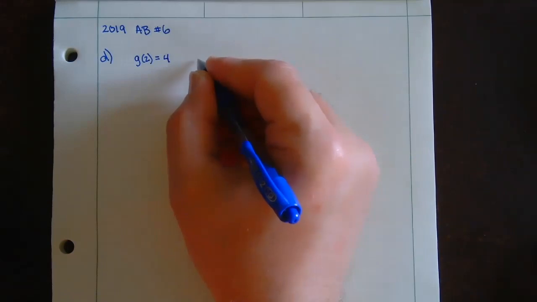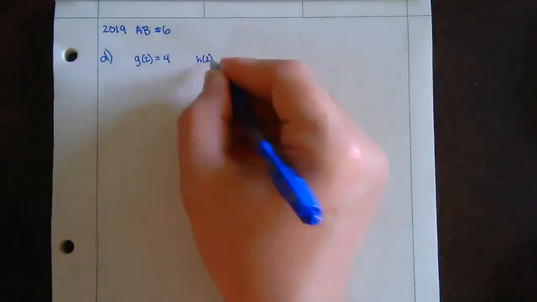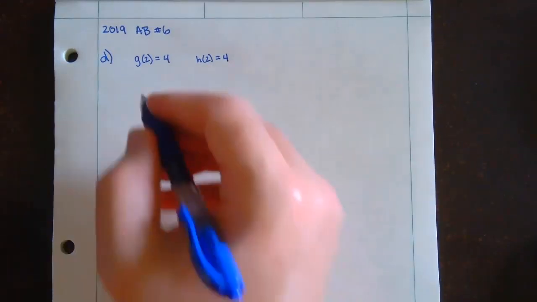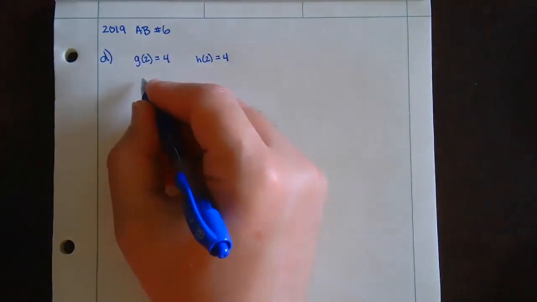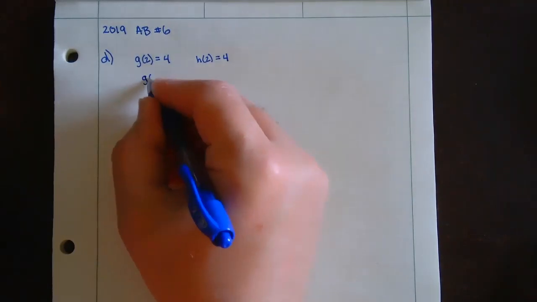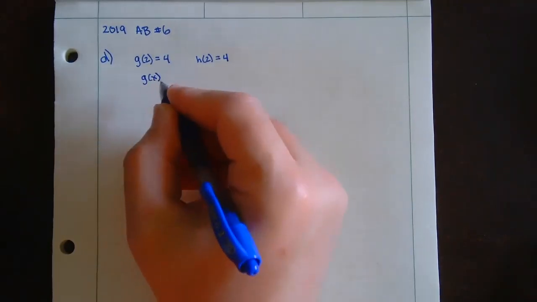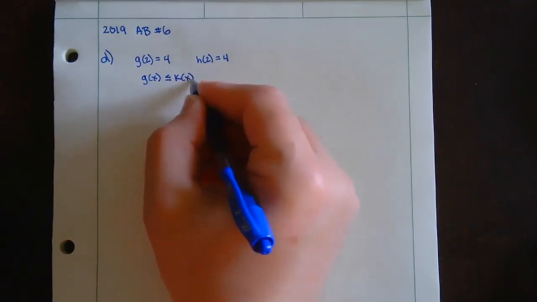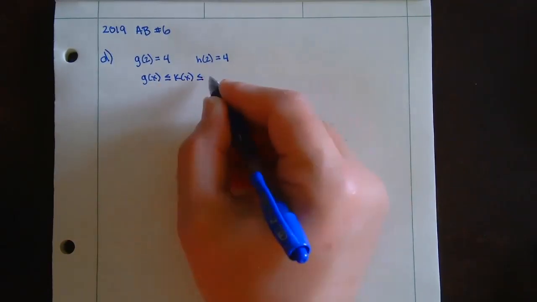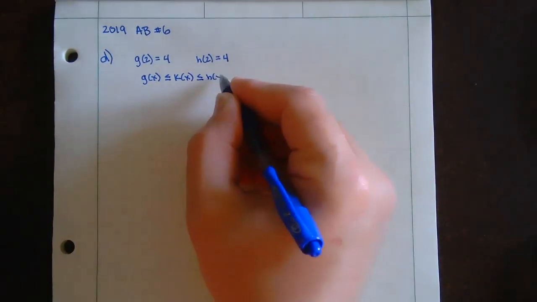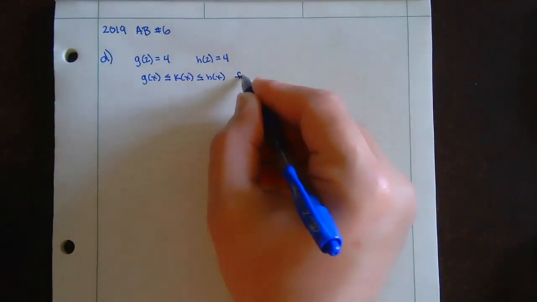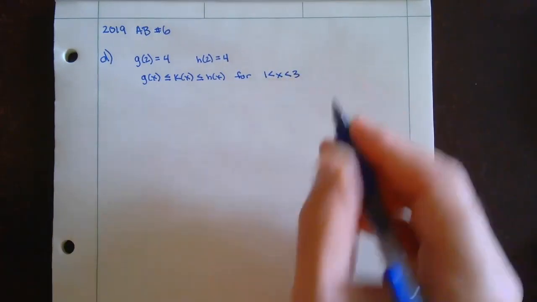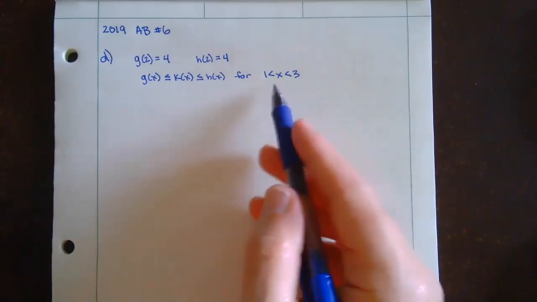And we also know that h of 2 is equal to 4, right? Okay. And then we also know that g of x is less than or equal to k of x, which is less than or equal to h of x, for 1 less than x less than 3, okay? So we're doing this all at 2, so 2 is in between here, right?